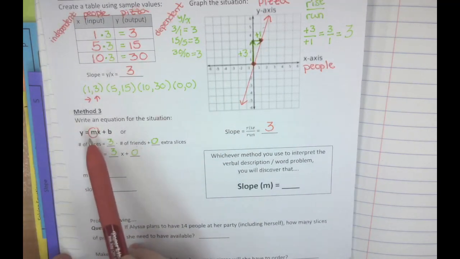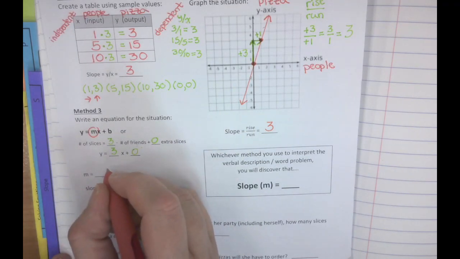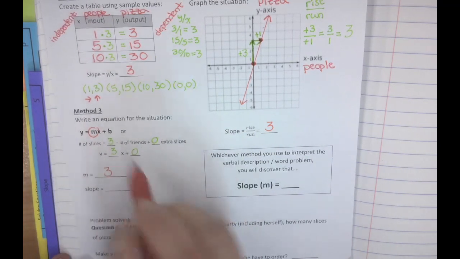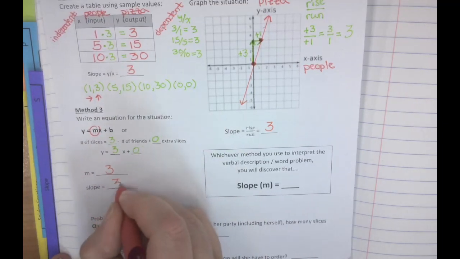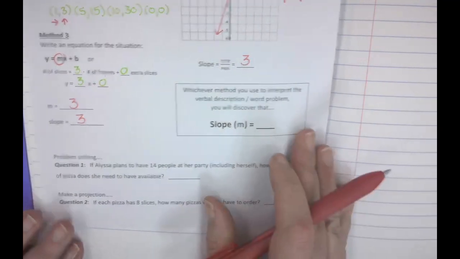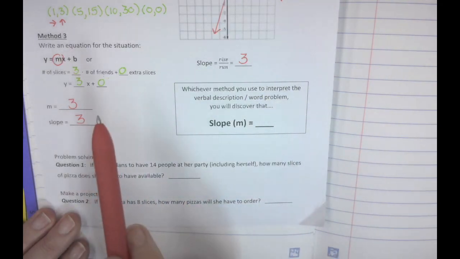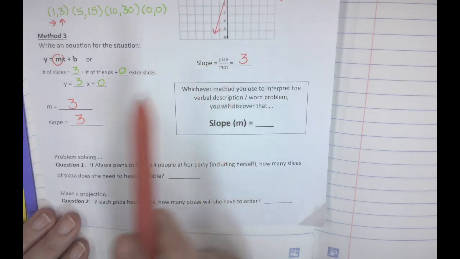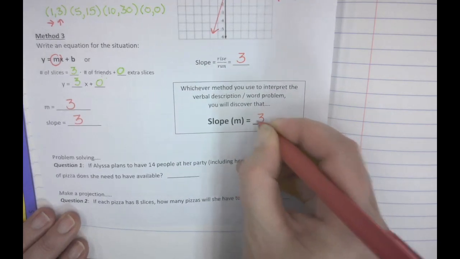And because I'm looking at the m in my equation, m would be equal to 3 in this case, because the 3 is where the m is in the equation, and that means that my slope is 3. So we can conclude that whichever method we use to interpret the verbal description or the word problem, whether you decide to create a table with possible values, draw a graph, or write an equation, for all of those methods, we could discover that the slope is equal to 3.